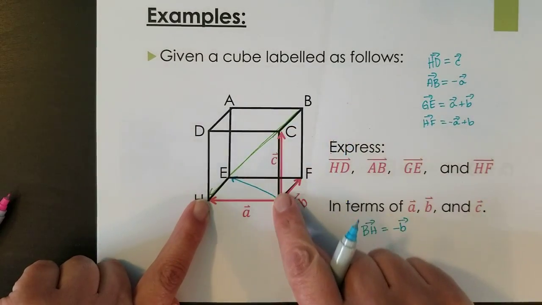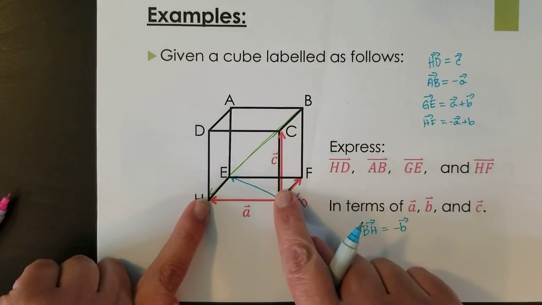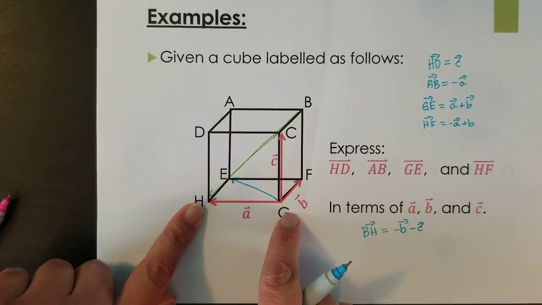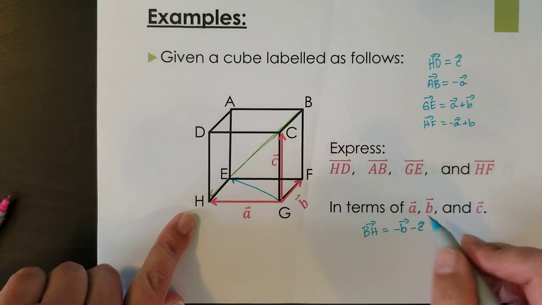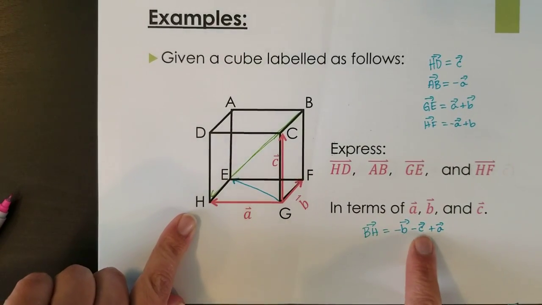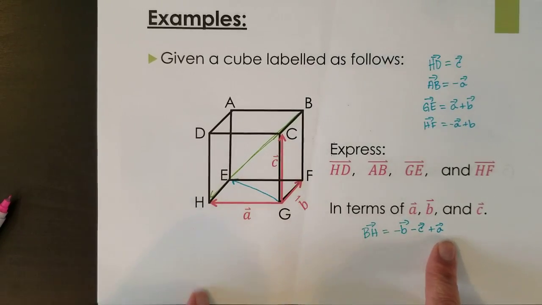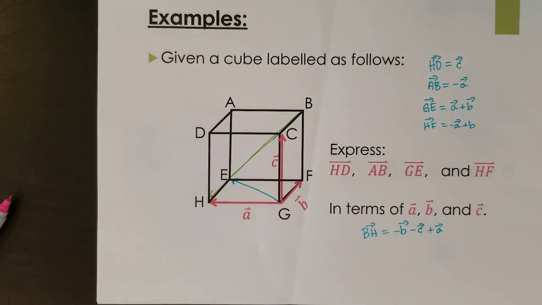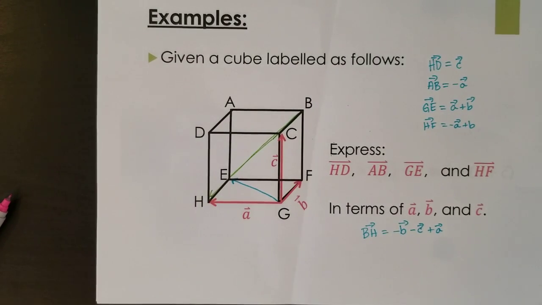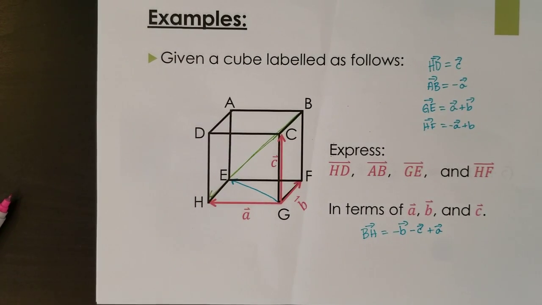And then I could go down here, which is the opposite of C, so negative C. And then I could go from the G to the H, which is plus vector A. So negative B minus C plus A, and any order of that would also give you going from B to H. So you can do between really any of the coordinates of this cube.